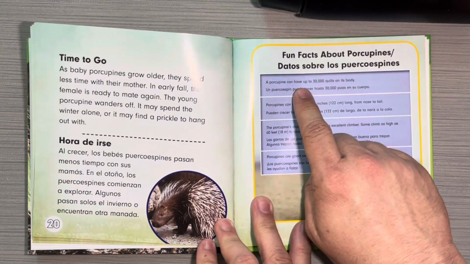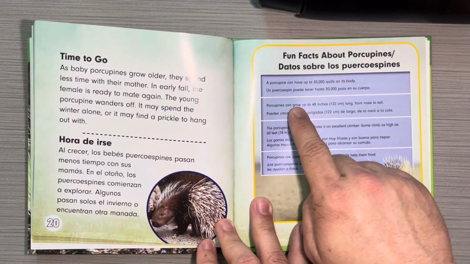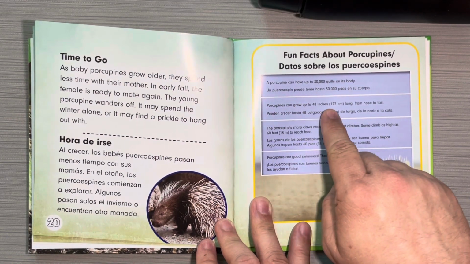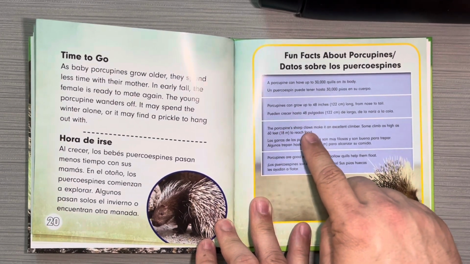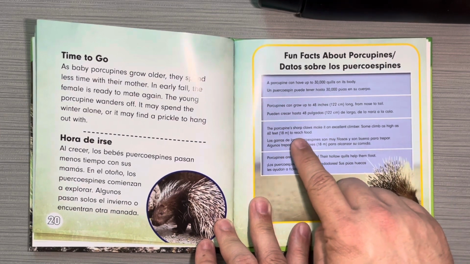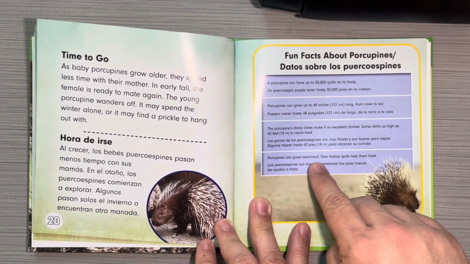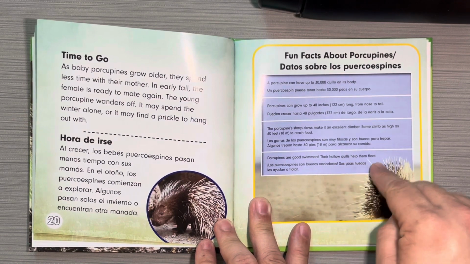A porcupine can have up to 30,000 quills on its body. Porcupines can grow up to 48 inches from nose to tail. The porcupine's sharp claws make it an excellent climber. Some climb as high as 60 feet to reach food. Porcupines are good swimmers. Their hollow quills help them float.